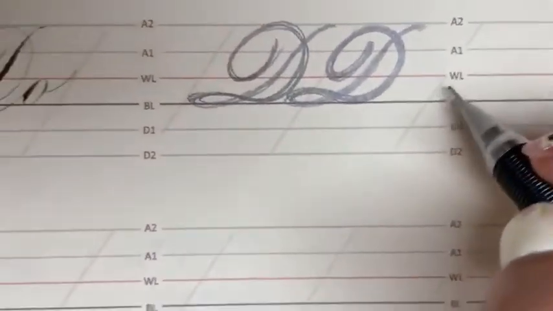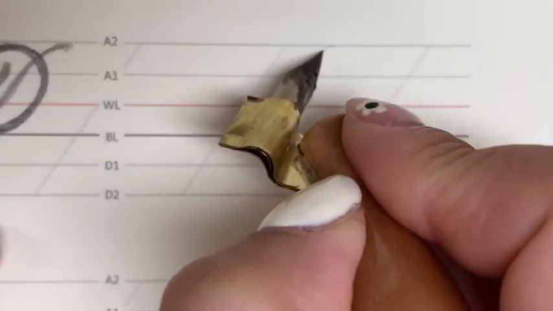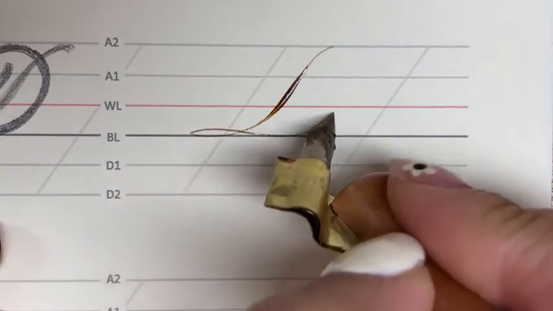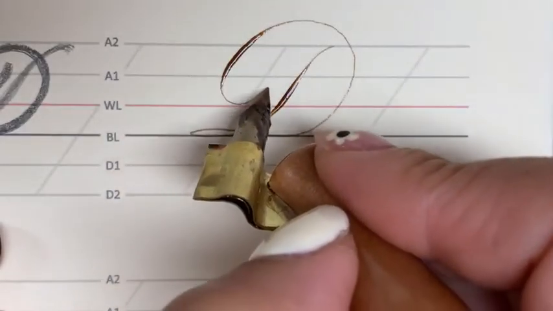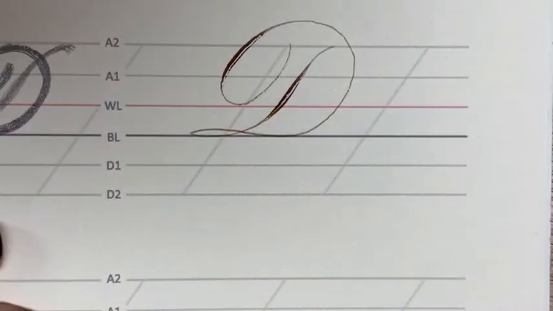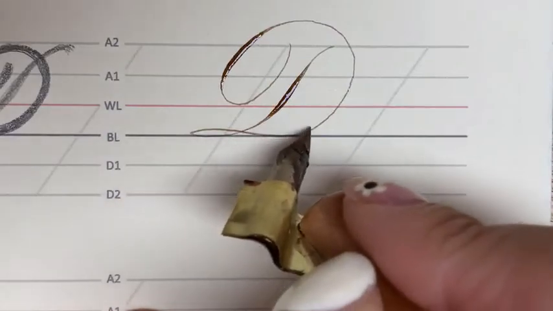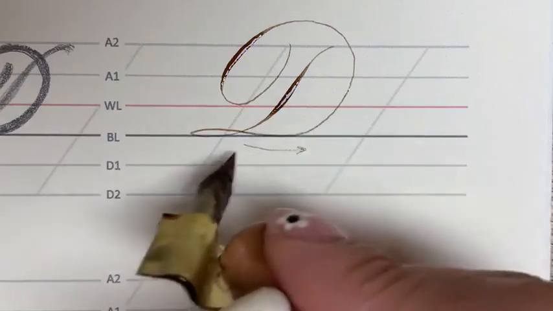One of the key points when you turn here is that a lot of people tend to make the D very wide, like a pregnant D. Maybe you will turn really far away, and then suddenly this D becomes pregnant with a baby. So when you come up, really avoid going too far. Try to travel a shorter distance.